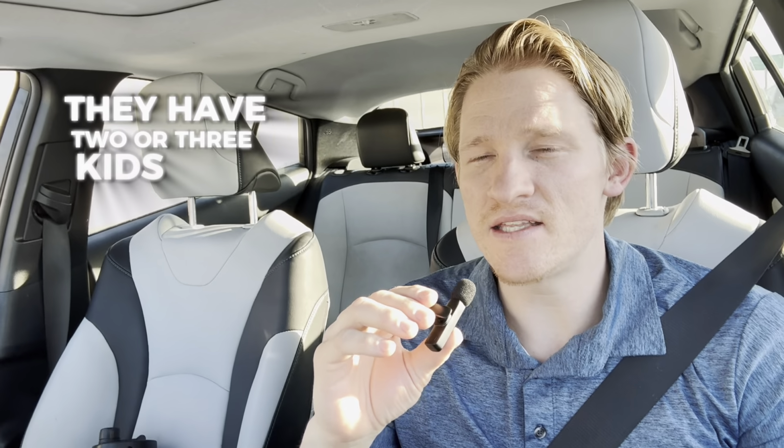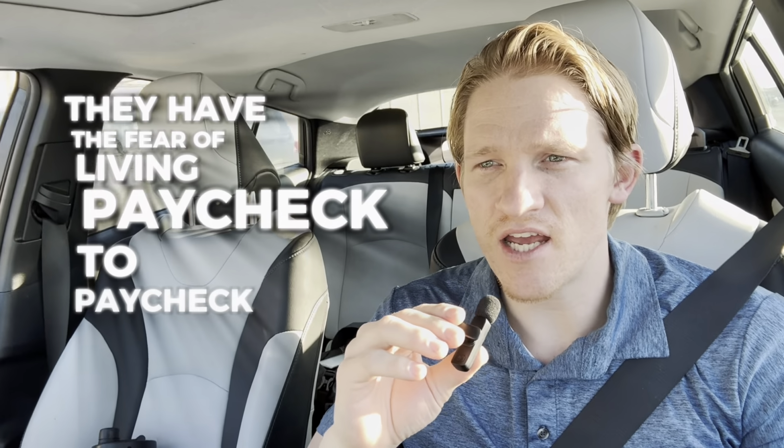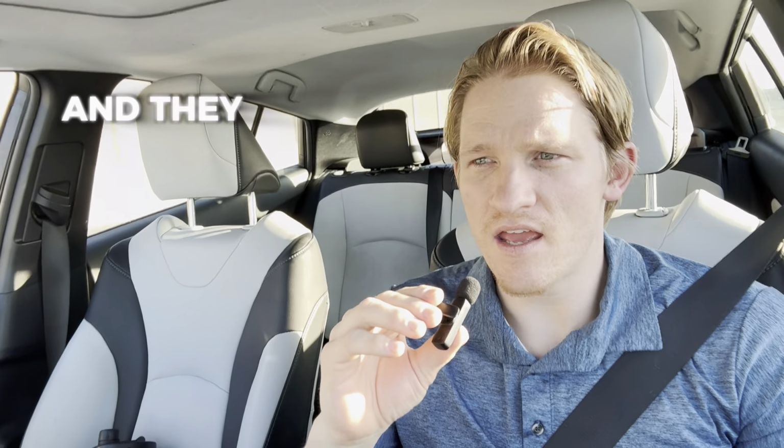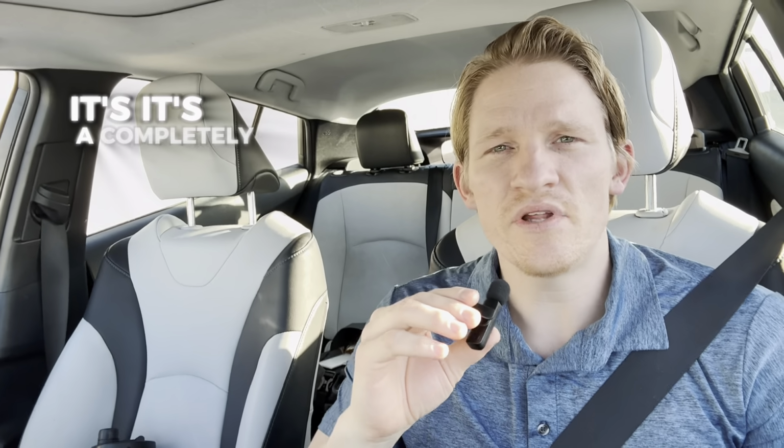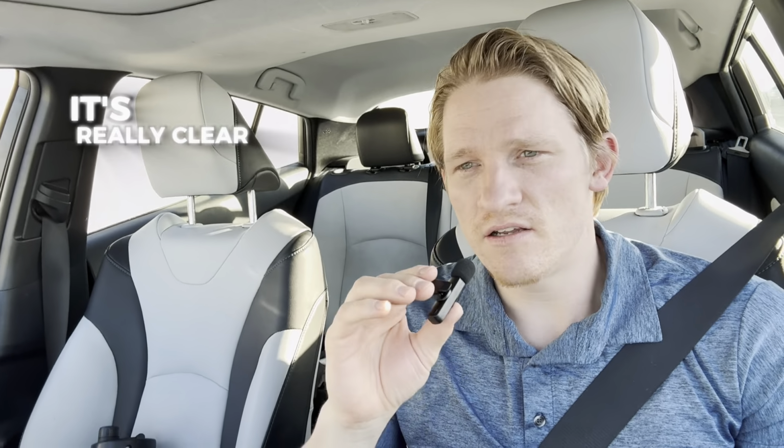And not just like, I want to help men, but you need to say, hey, I want to help men that are in a 9-to-5 job, that are stuck, they have 2 or 3 kids, they have the fear of living paycheck to paycheck, and they want to get out of that, and they want to have more time freedom and flexibility in their life. And they are a family man, right? You're going to talk to that person completely different than if you're talking to someone that was a college student, single with no kids, that's trying to pay off student loans, trying to decide if they should go to college, right? It's a completely different vocabulary and conversation. You got to be really clear on who it is that you want to talk to.